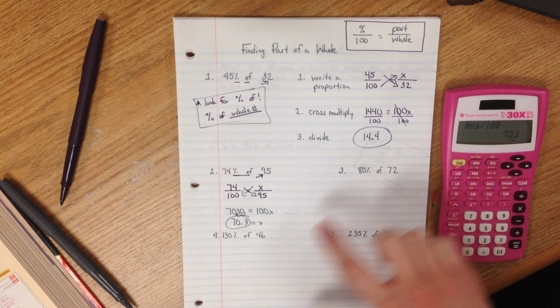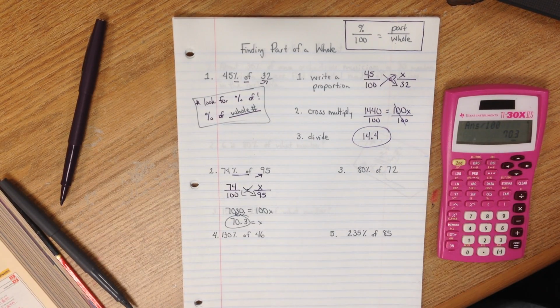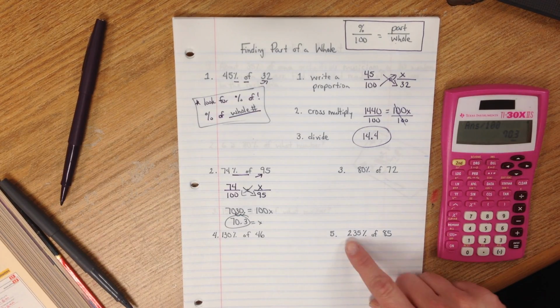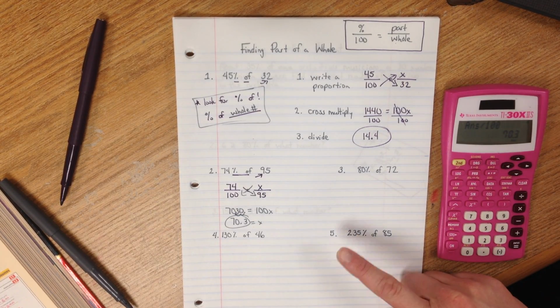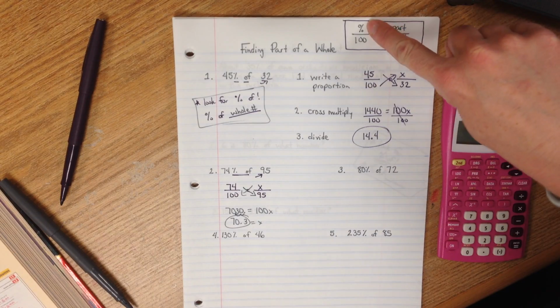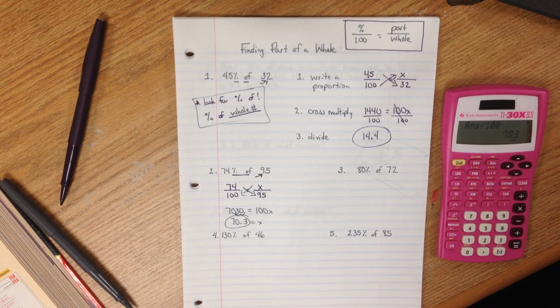So I'd like you to pause the video and do these 3 problems, and then restart to check your work. And don't let it confuse you that this is more than 100%. You still just put it on top of the 100. So pause the video and do the work, and then restart to check your answers.